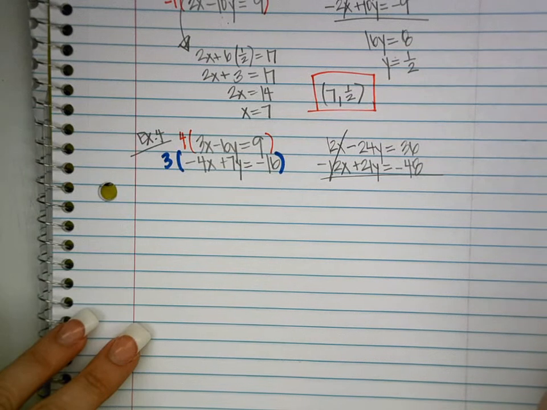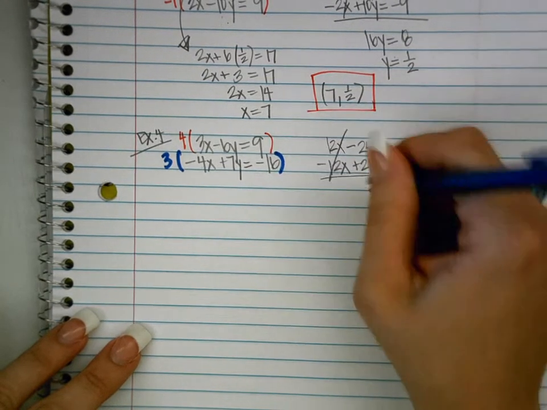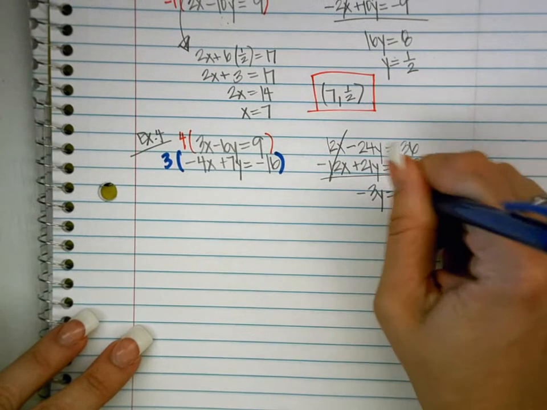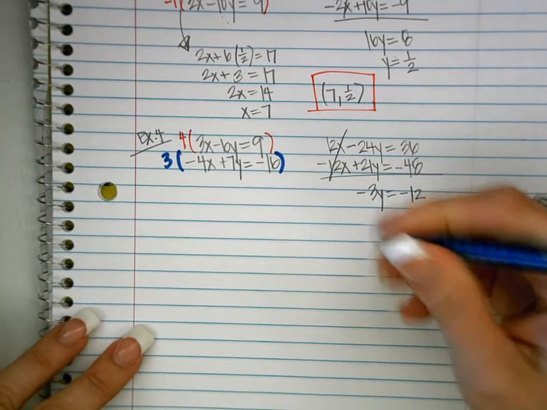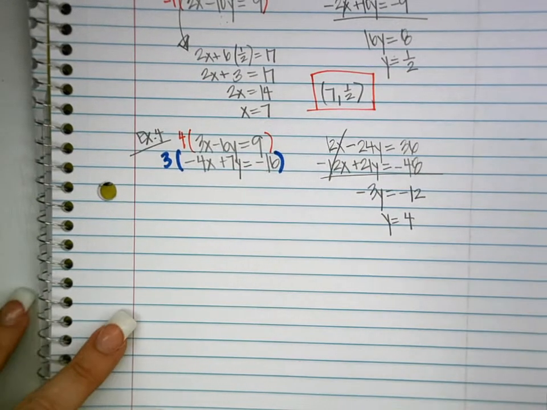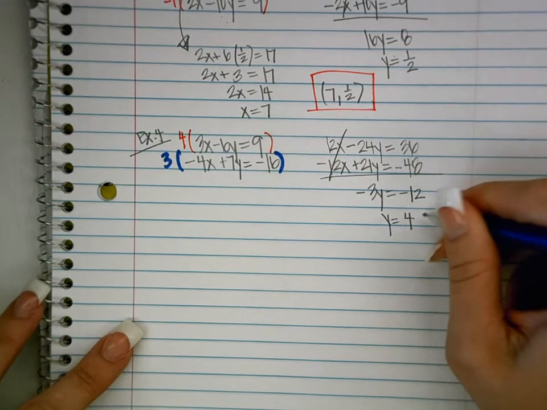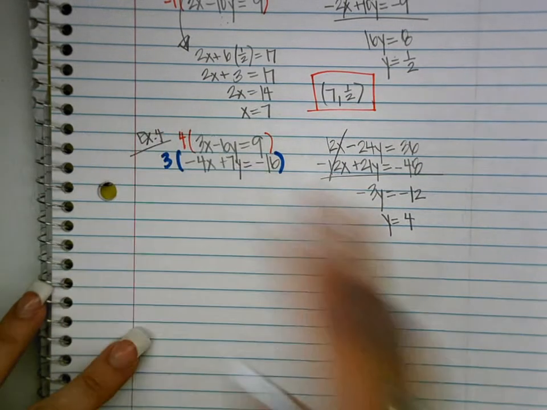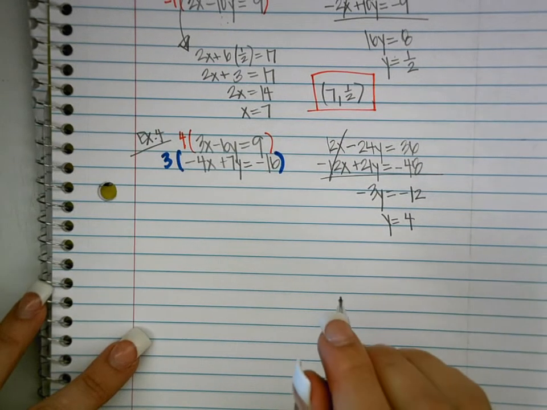Negative 24y and positive 21y gives us what? Negative 3. Negative 3y equals negative 12. Divide both sides by negative 3. Y equals positive 4. Now, you can plug this into any of the equations, okay? It's usually simpler to start with the ones on the left. Okay, so these are usually the easier equations.